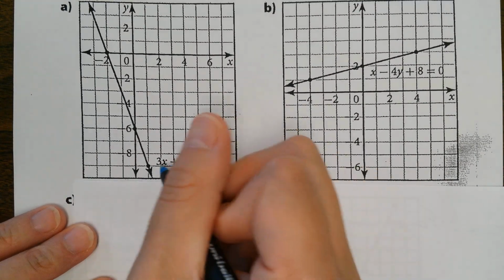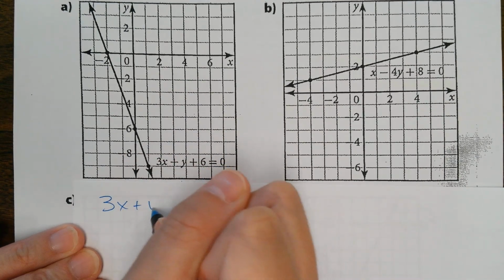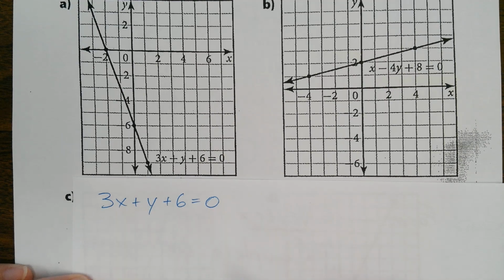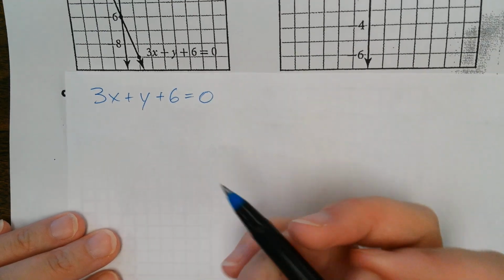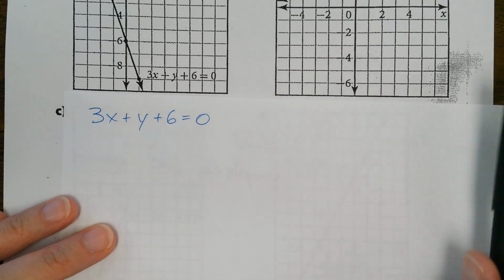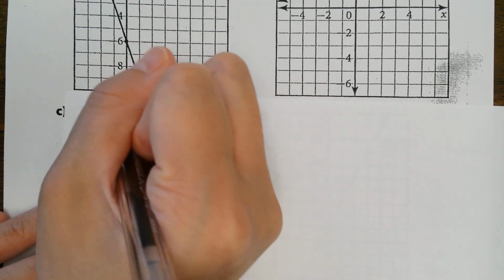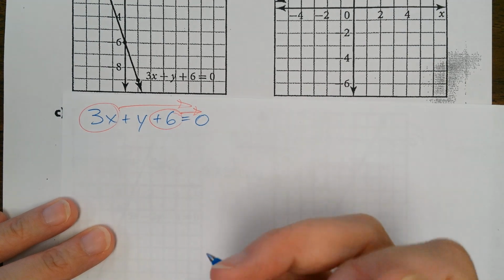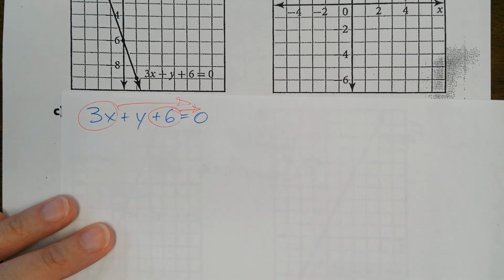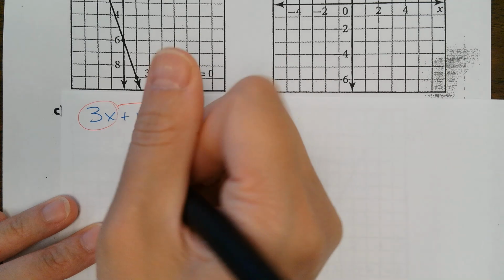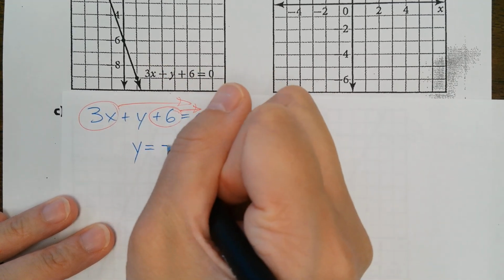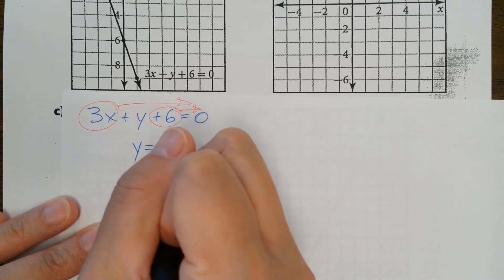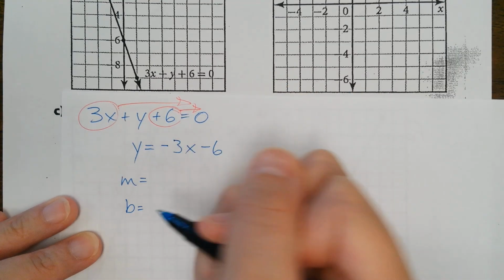Okay, so I have this equation right here, 3x plus y plus 6 equals 0. Okay, can I rewrite this in y equals mx plus b form? What is this in y equals mx plus b form? Y equals negative x minus 6. Good. What's my slope? What's my y-intercept?